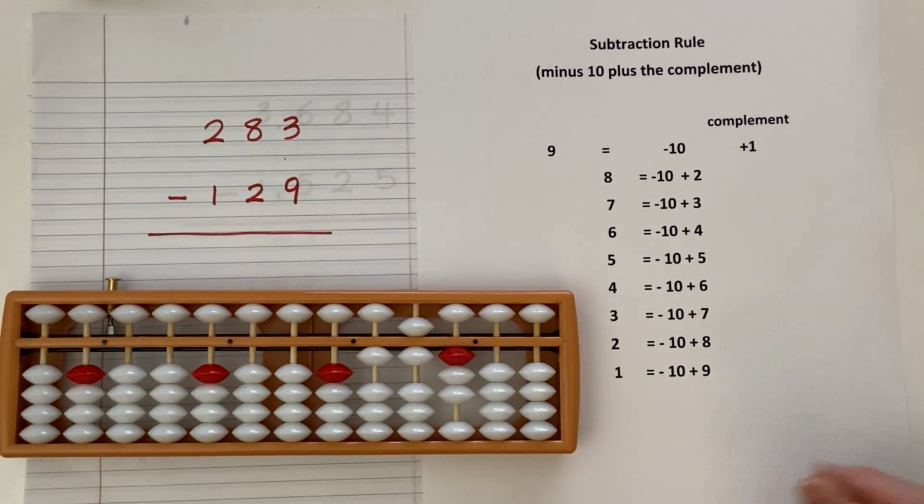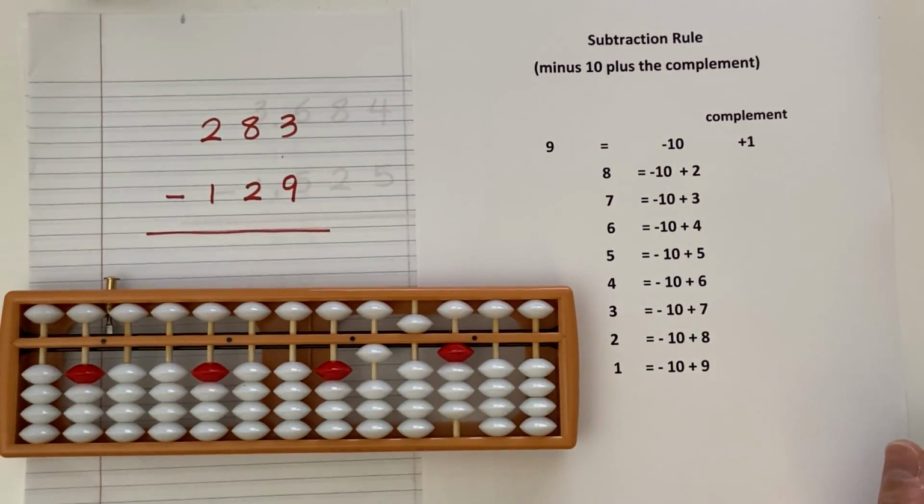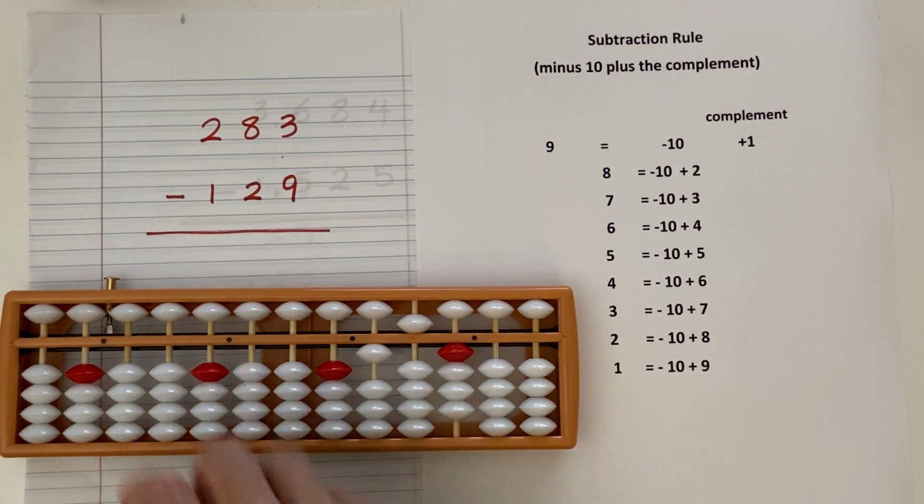Now the 9 requires the subtraction rule, because we don't have enough to subtract 9, which is then minus 10, add 1. So my answer here is 154.